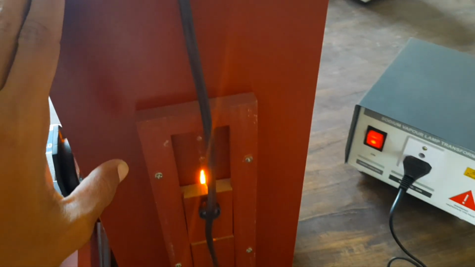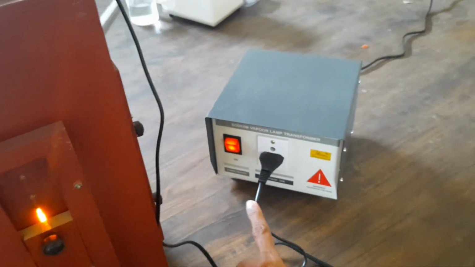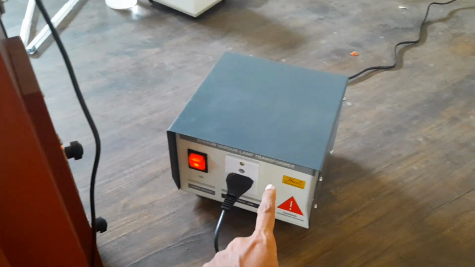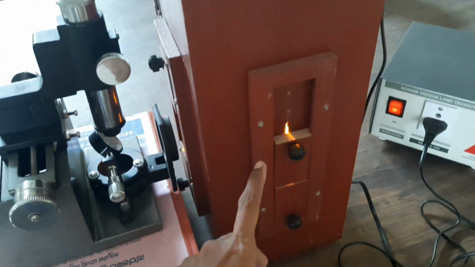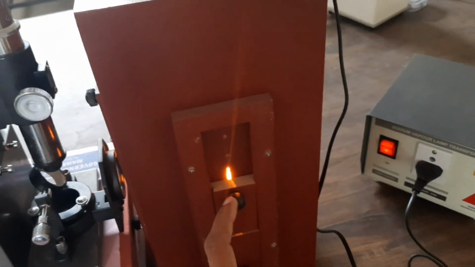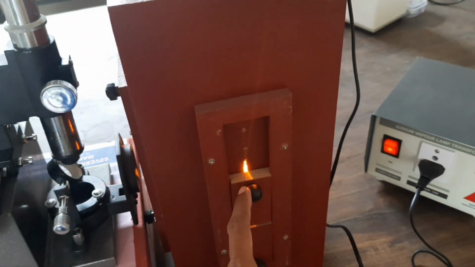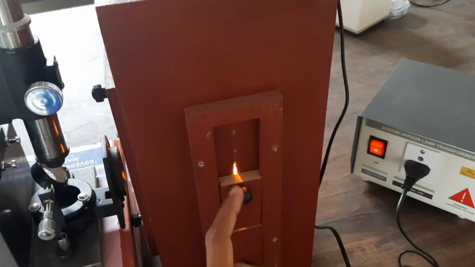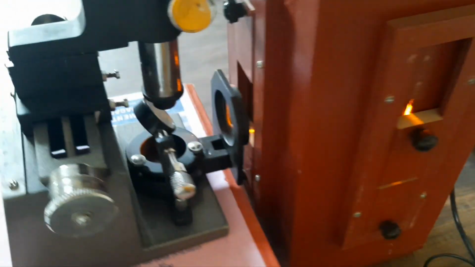If you want to use the sodium vapor lamp, you must always connect it to the transformer. Directly we are not supposed to use this sodium vapor lamp. So always we have to connect it to the sodium vapor lamp transformer. Then switch on the device. Then you can see the color of the sodium source. It is always yellow. When you turn on the button, initially it looks red, and after a few minutes it is going to convert to yellow color. So you can see the color of the sodium source, it is yellow.